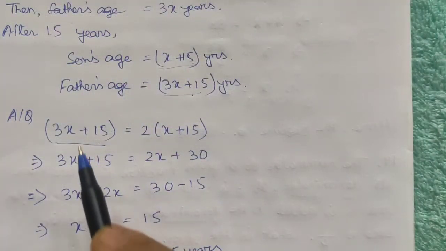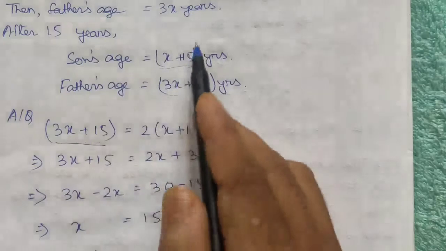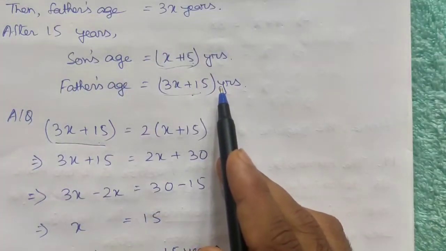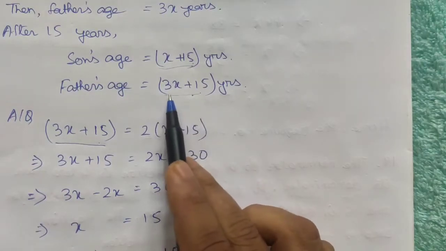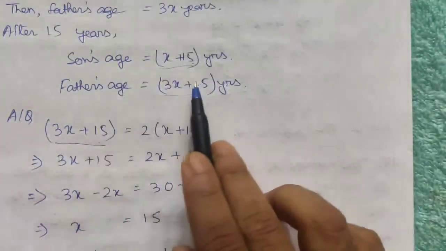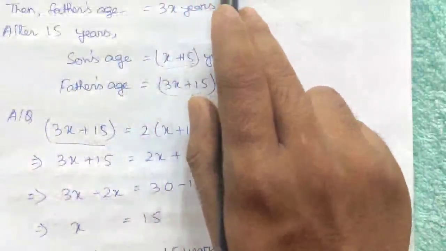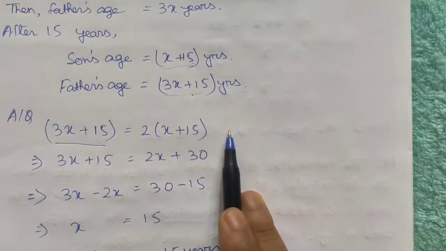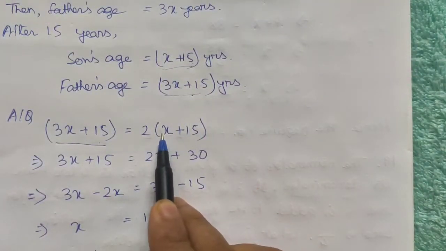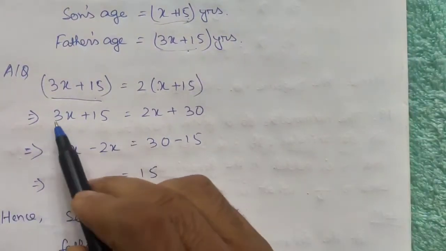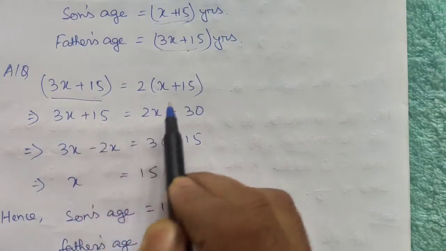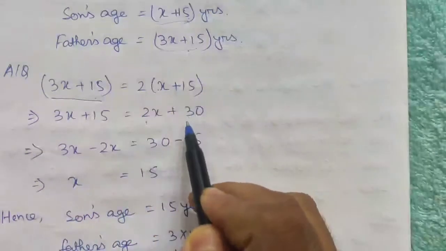2x. Clear? So according to the question, this x, this 3x plus 15, clear? Father's age will be how much? Twice as old as his son, right? That means 2 times as old as his son. So x. Clear? Now 3x plus 15. Then 2 into x is what? 2x plus 15.